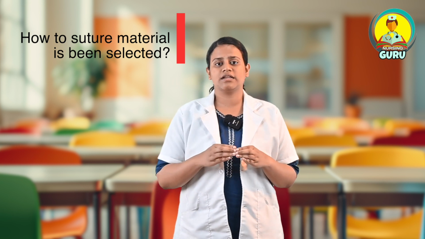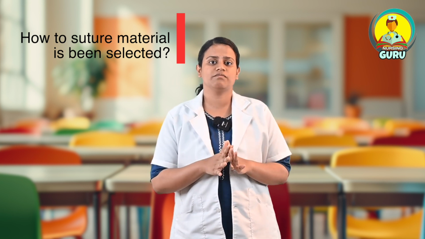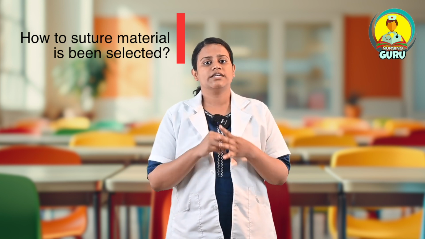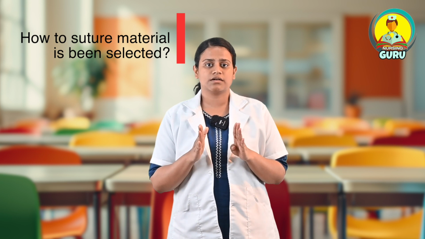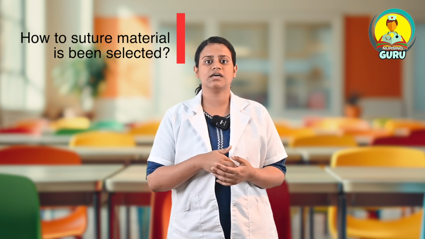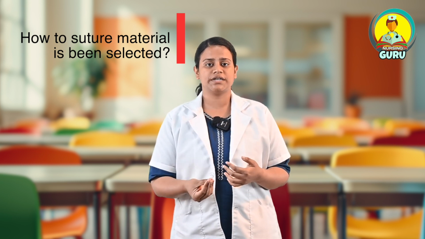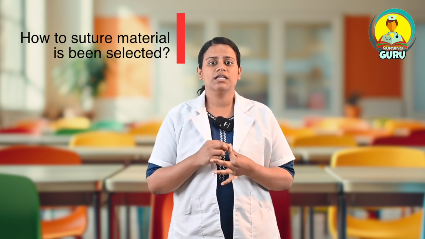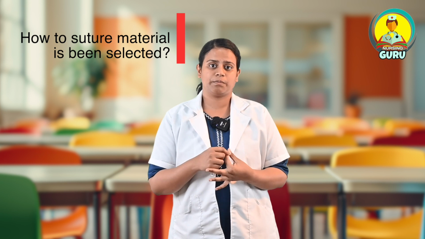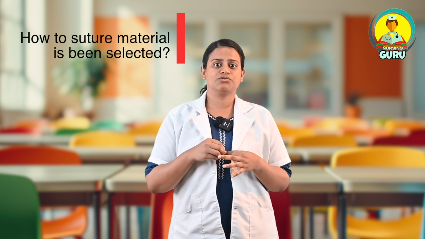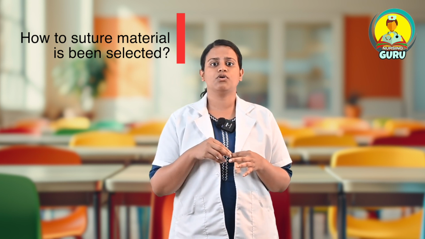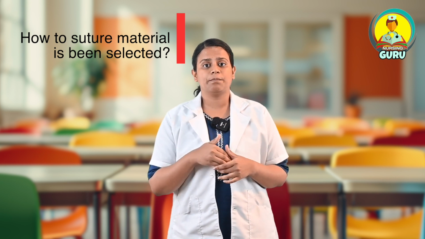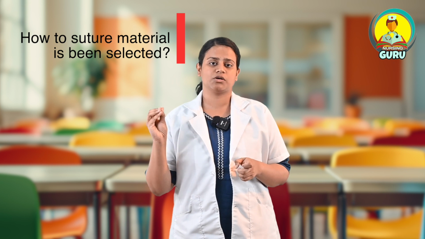Selection of suture material is always done by these 5 major points. First one is the condition of the tissue or condition of the wound. Seeing the condition of the wound, how deep it is, how mild it is, how moderate it is, we select the suture material. Second one, the tissue that should be repaired, whether it is internal tissue or superficial or external tissue. According to the tissue, we have to repair using some suture material.